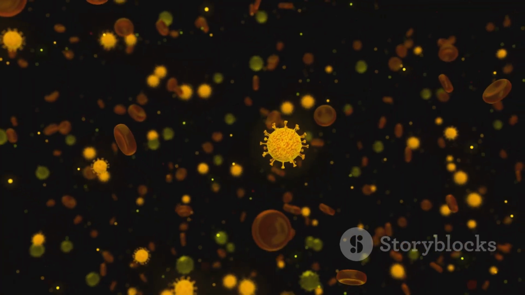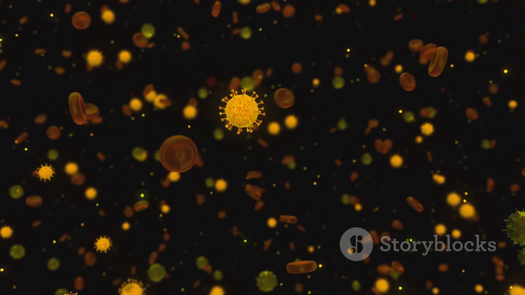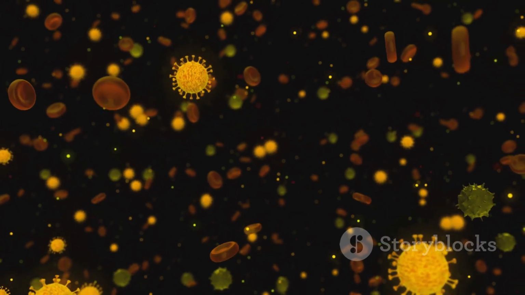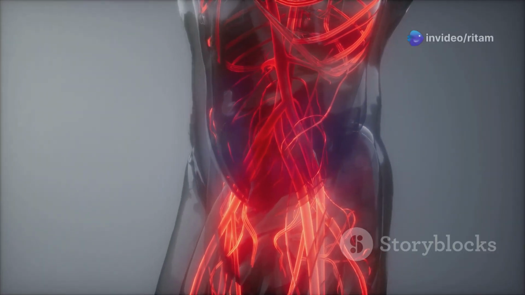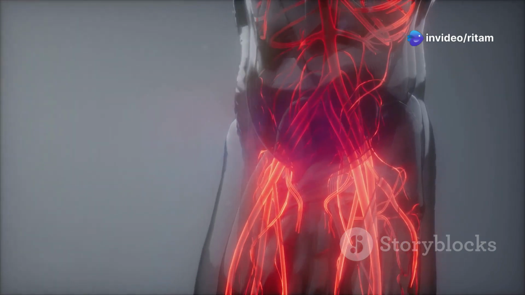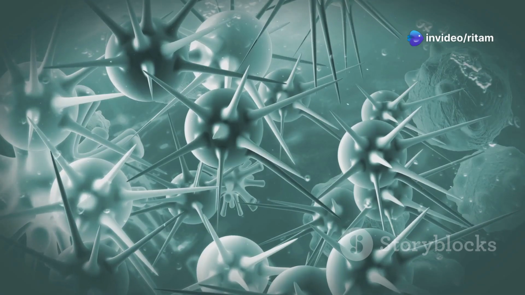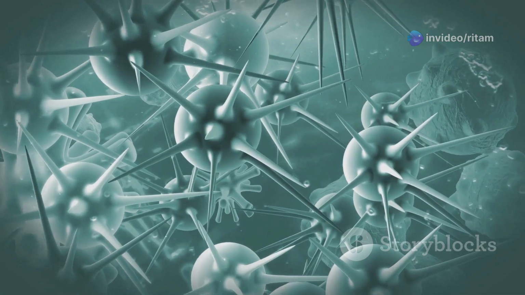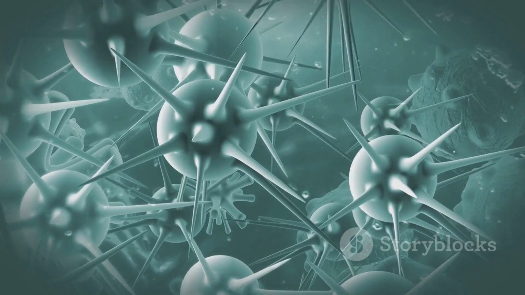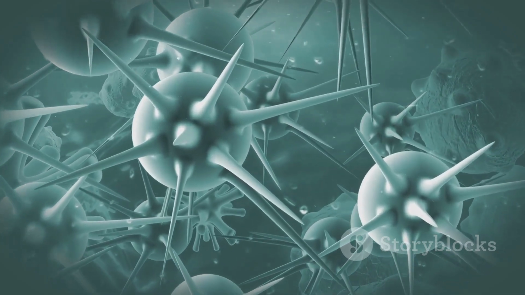Cancer cells are masters of manipulation, hijacking these surrounding cells and molecules to their advantage. They release signals that suppress the immune system, preventing it from recognizing and destroying them. They recruit blood vessels to provide them with nutrients and oxygen. They even manipulate the surrounding non-cancerous cells, turning them into unwitting accomplices in their rebellion.